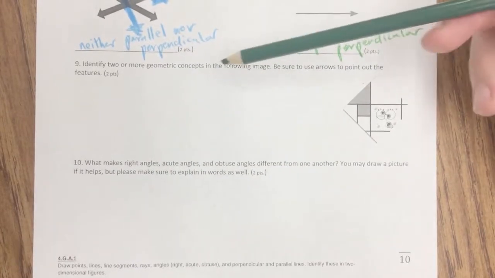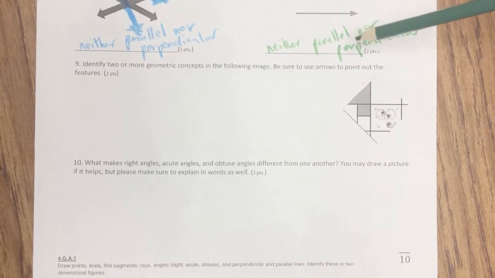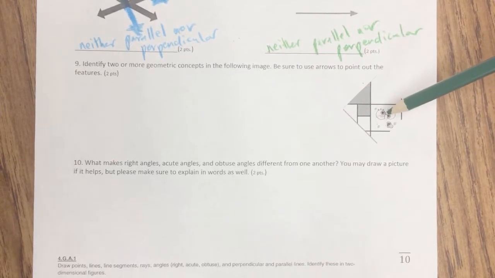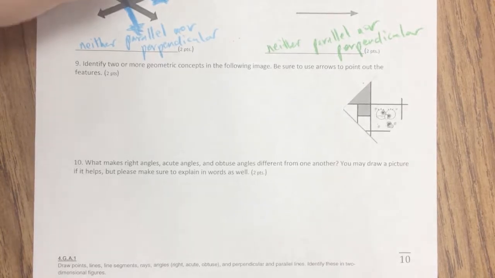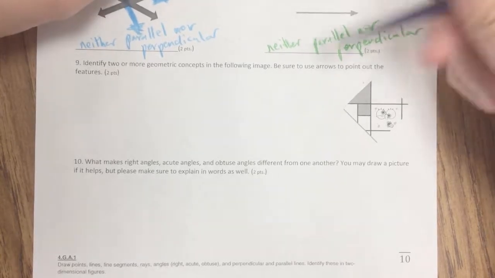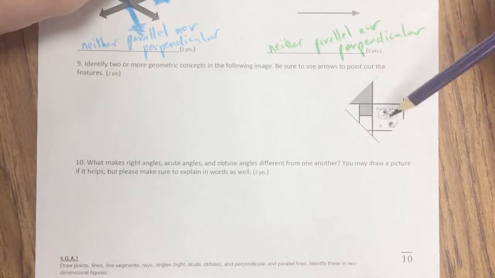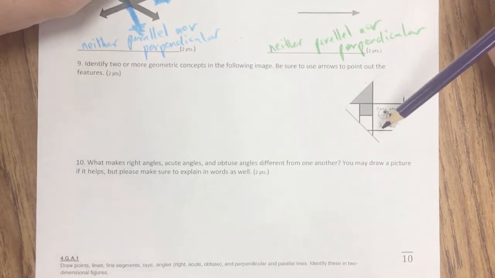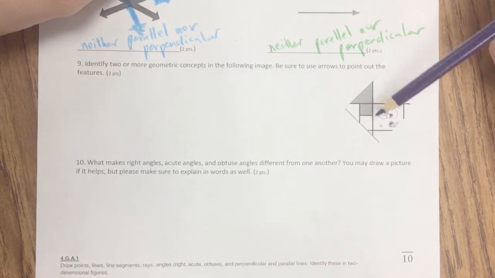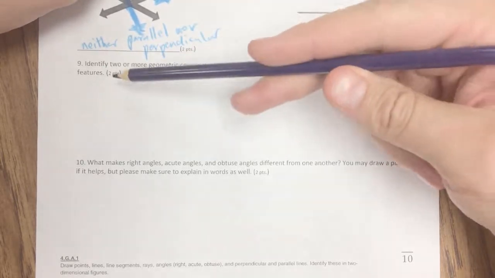Last two questions. Identify two or more geometric concepts in the following image. Be sure to use arrows to point out the features. Okay, so here's an interesting image. It's based on Piet Mondrian. I didn't create it. Someone threw SpongeBob into this. Incidentally, when I was in 7th grade or 8th grade, I did art, and I might have tried to copy a Mondrian for an assignment.